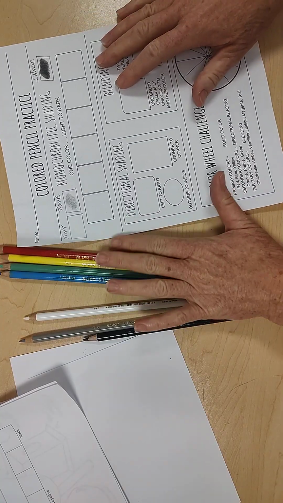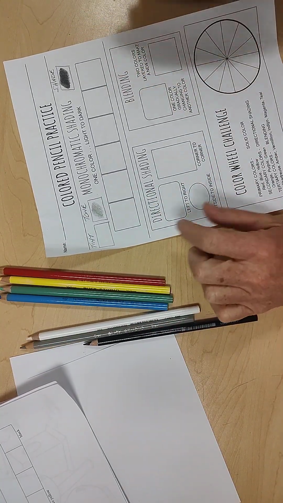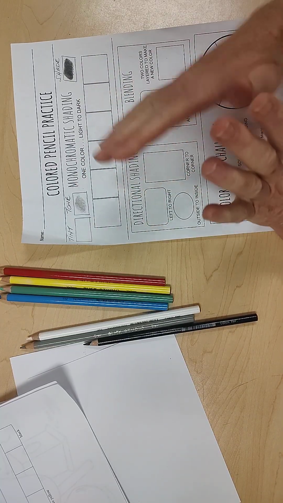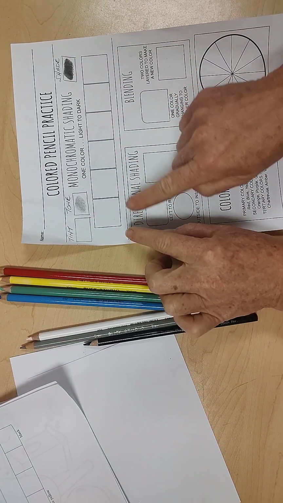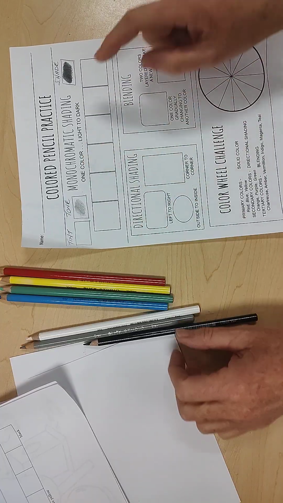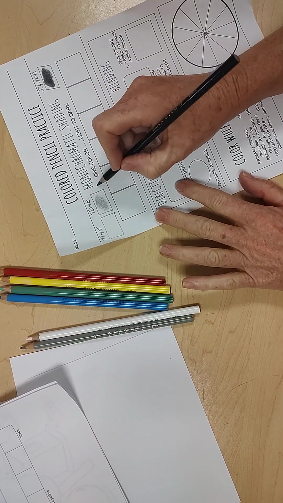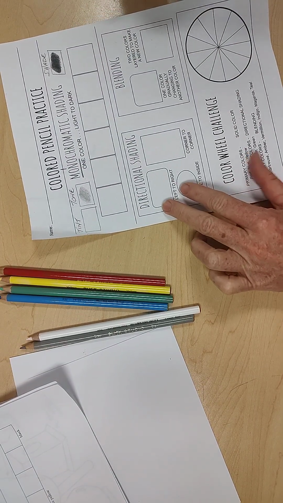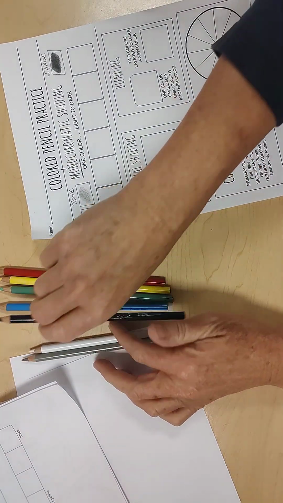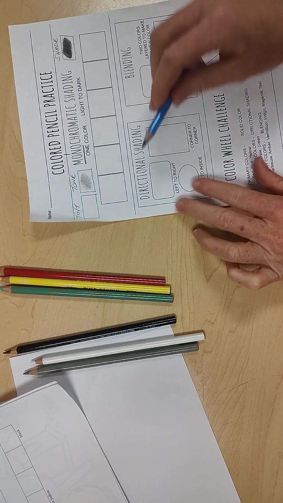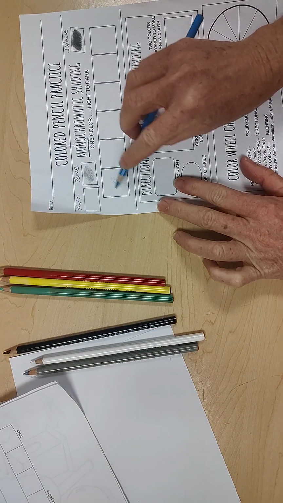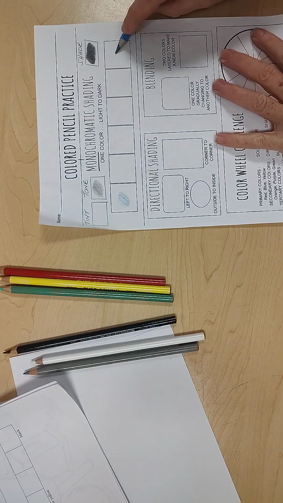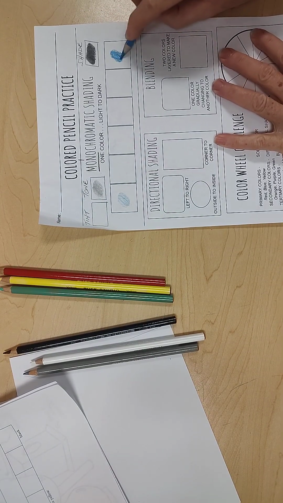All right, I'm putting that over on the side. So I'm going back to this page. This first little chart area is where we're going to make a monochromatic value scale, going from light to dark. Monochromatic means, mono means one, so it's going to be one color. We can do this a couple of ways. We can just take our pencil, turn it on the side, and go really light. And then this will be the darkest, so we can press down even harder.